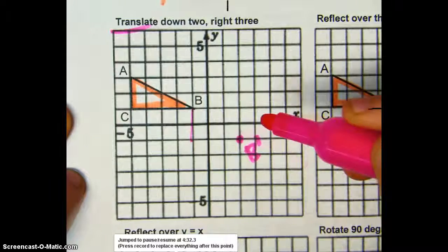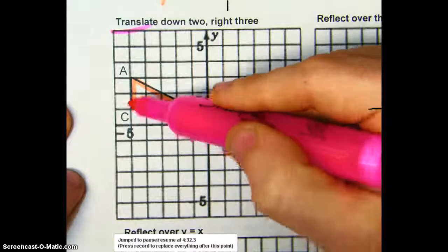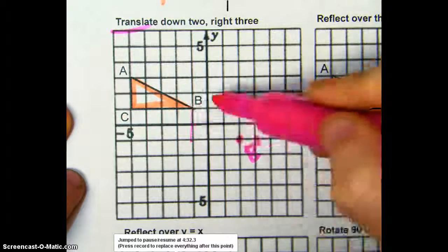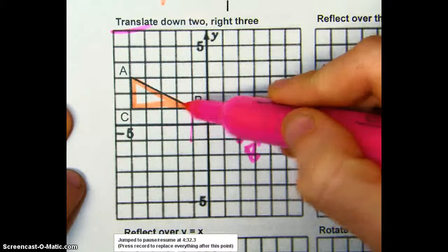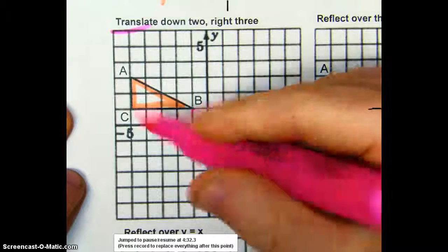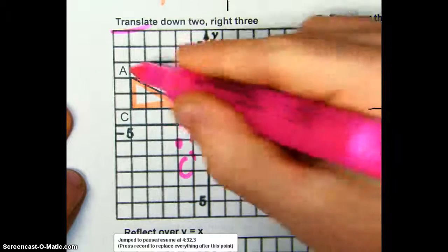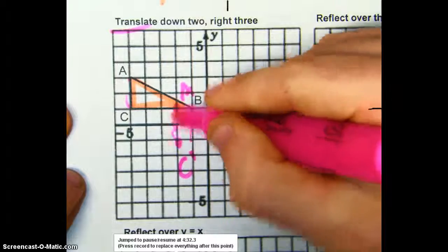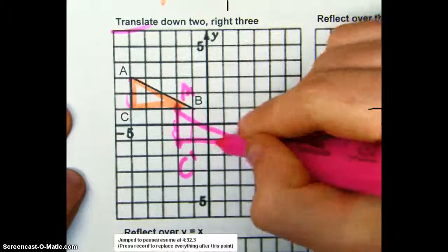But because I know that a translation will move all the other points the same way, instead of counting for C and counting for A again, all I've got to do is know that C is 1, 2, 3, 4 over. So I go 1, 2, 3, 4 over from B prime to get C prime, and A is 2 up. 1, 2, connect my points, and there is my image.